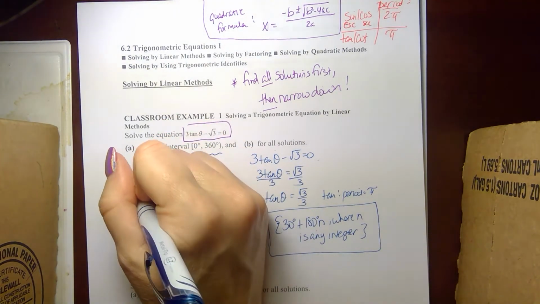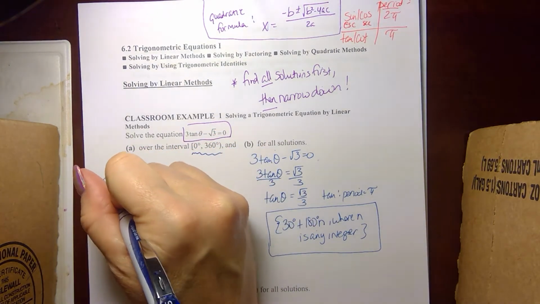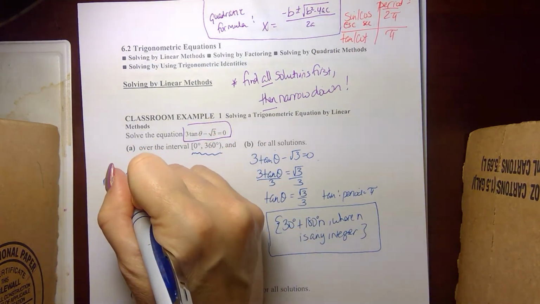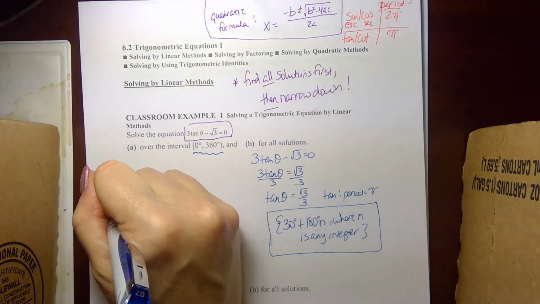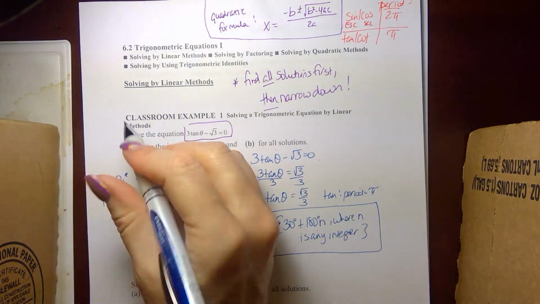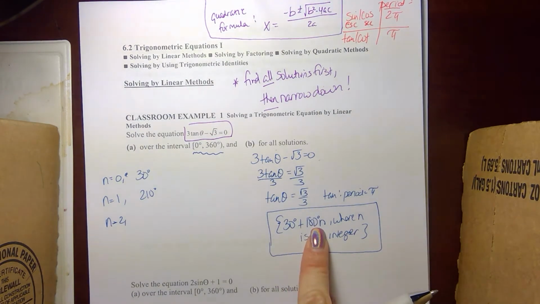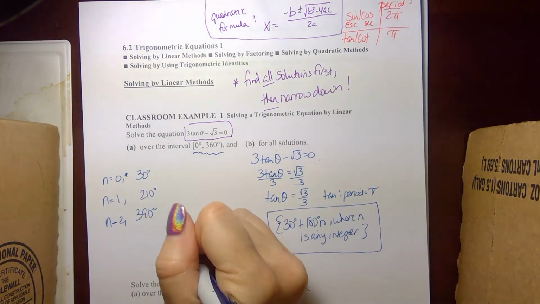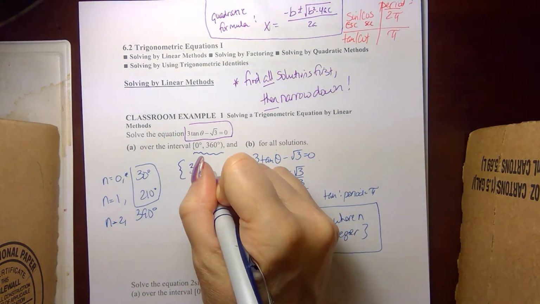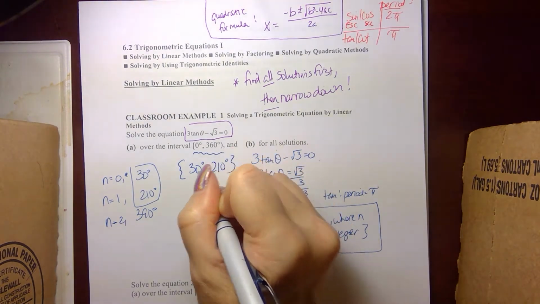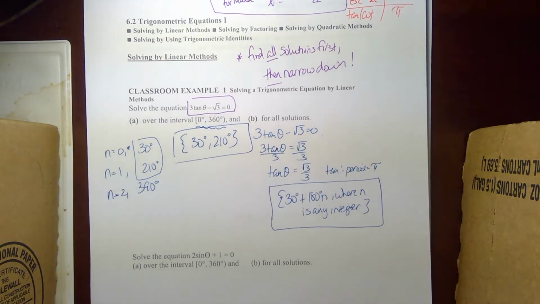If I want to look at that methodically, I would say, okay, so within my interval, I've got 30 degrees. That's my first, where n equals 0. Where n equals 1, it would be 30 plus 180, which is 210. If I did n equals 2, that would be 30 plus 360, which is 390, and I've moved outside my interval. So these are the only two angles within the interval 0 to 360 that fit the solution to that equation. All right, let's do another.